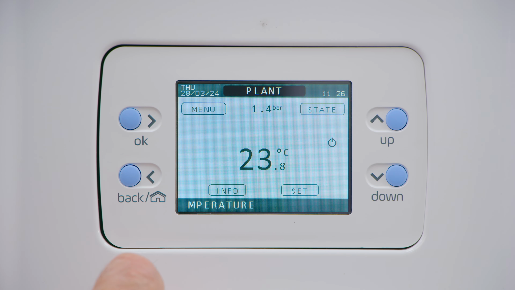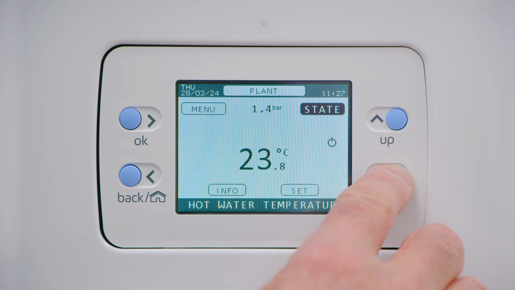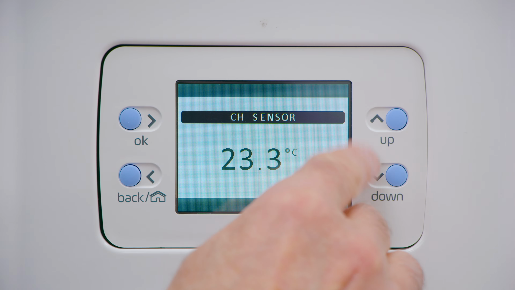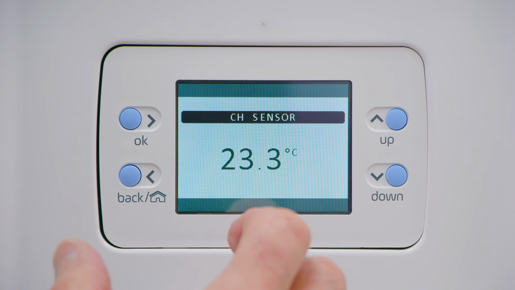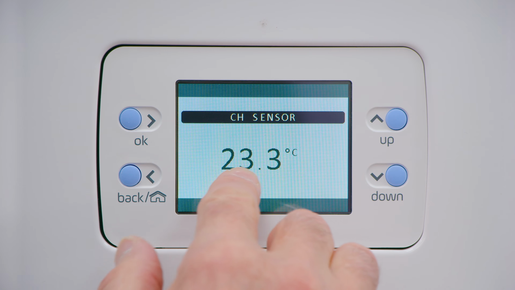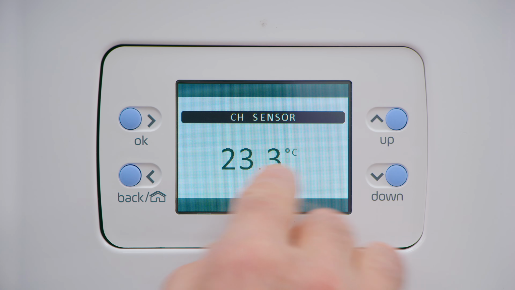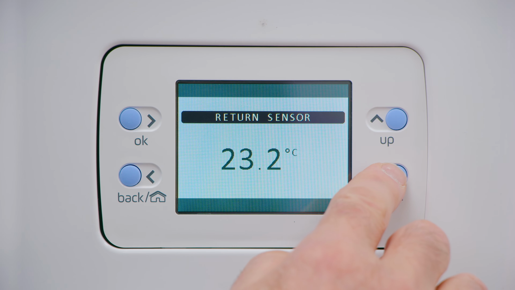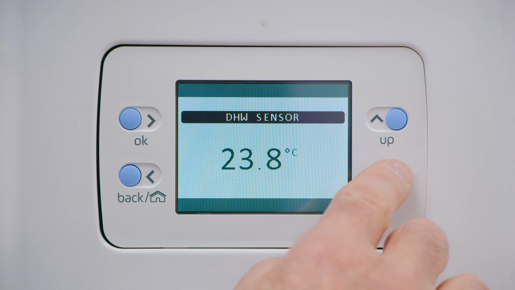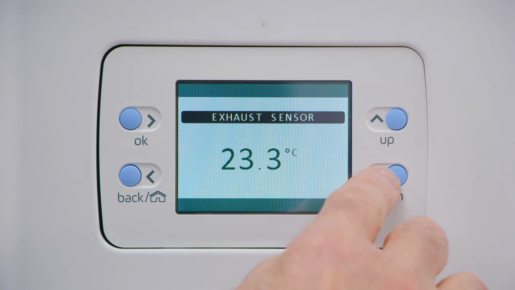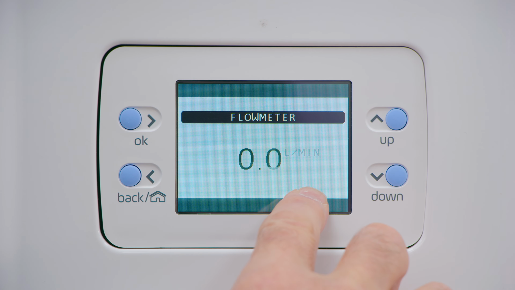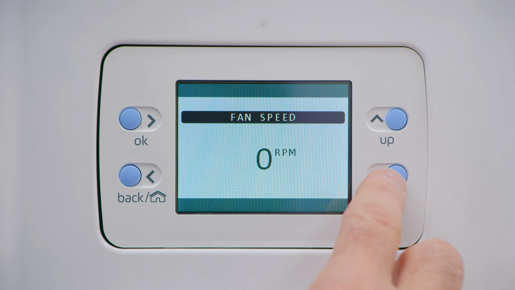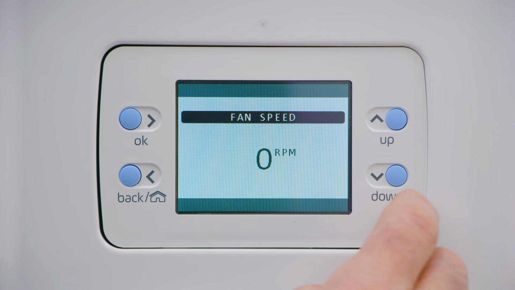to the main display. If we select information or info, enter, by using these 2 buttons here, we can scroll through the information the boiler can provide. This is the flow temperature to the heating system, the return temperature of heating water from the heating system to the boiler, the domestic hot water temperature, the flue temperature, how many litres a minute are flowing through the boiler for the hot tap, fan speed. Yes, some of this is not of particular interest to the user, but can be of very much interest to the installer.